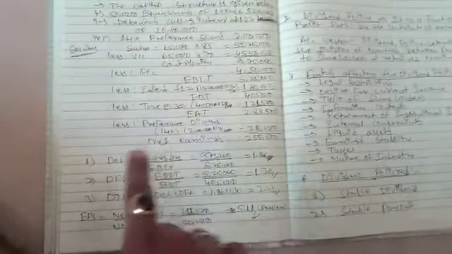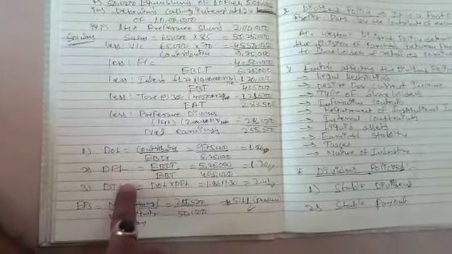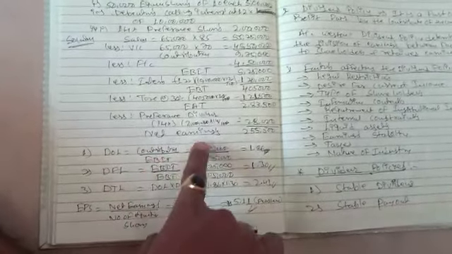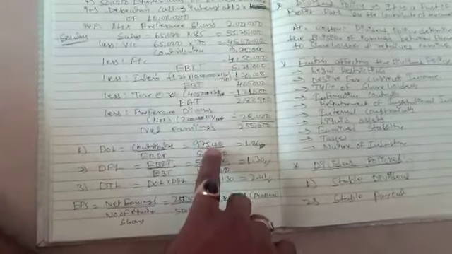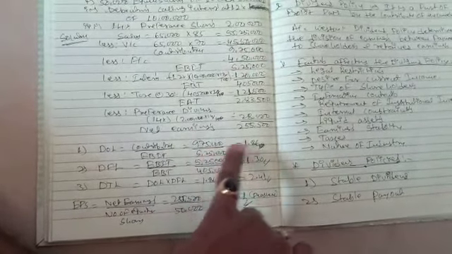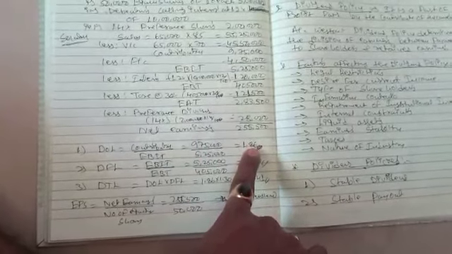Now we are going to solve for DOL, DFL, DTL and EPS. DOL is equal to contribution divided by EBIT. So contribution, which is calculated as 9,75,000, and EBIT 5,25,000. So 9,75,000 divided by 5,25,000, we get the answer 1.86.